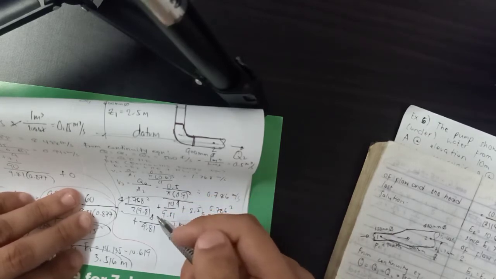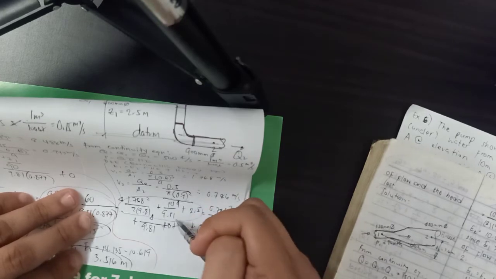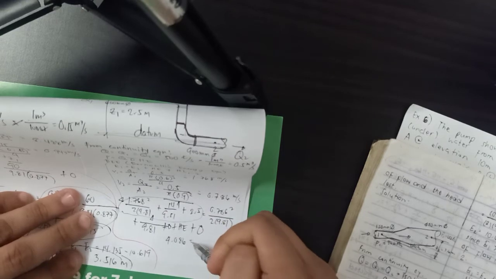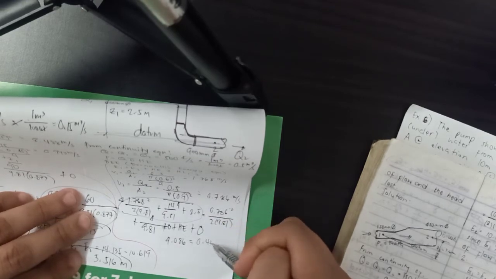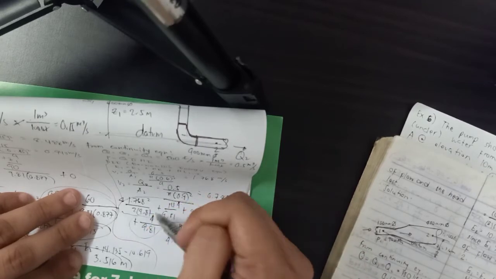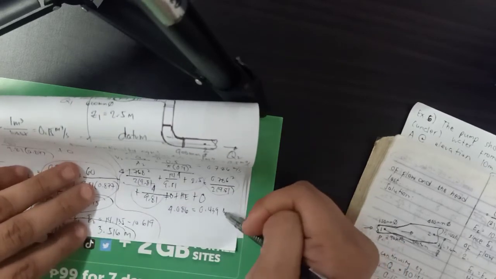So therefore E sub 1 is 4.086, equals 0.439 plus HE.